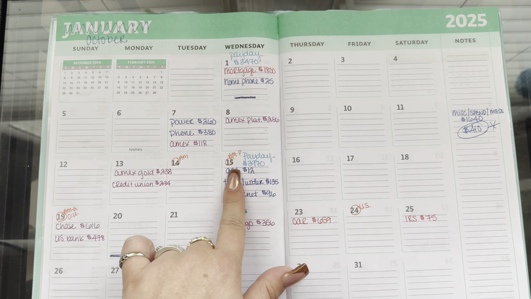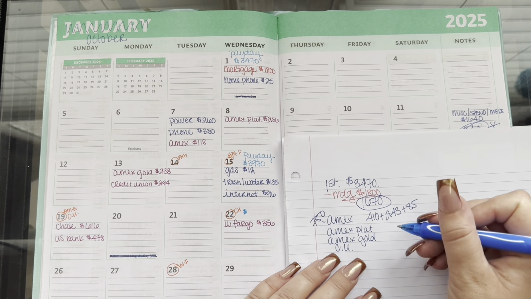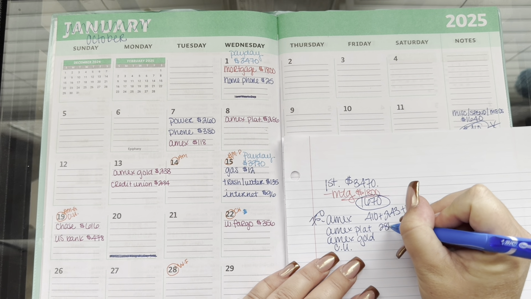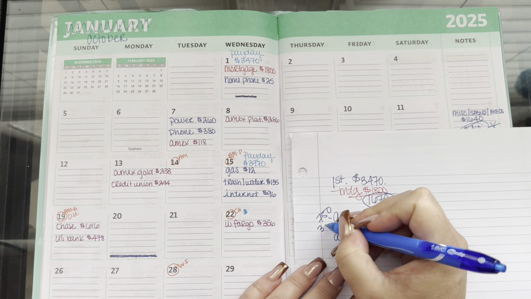This would probably be one of those cards that I would not use. The minimum on this card is $286. I would probably just round up and pay $300.